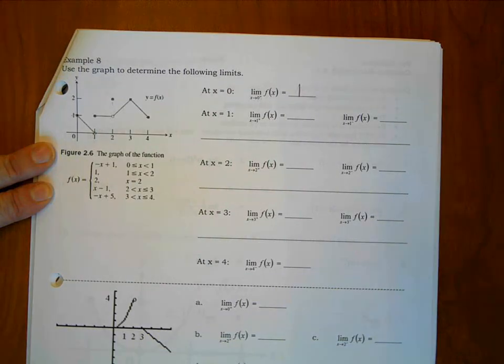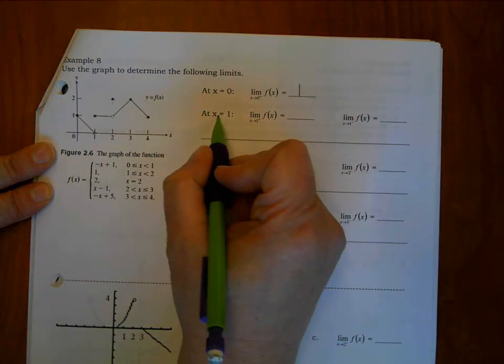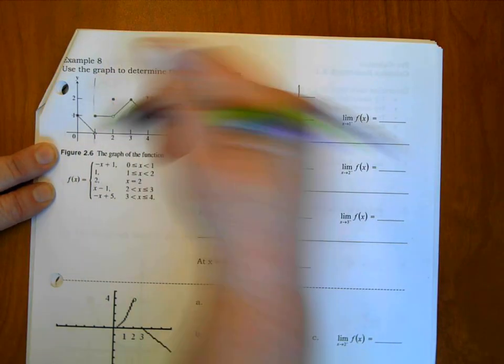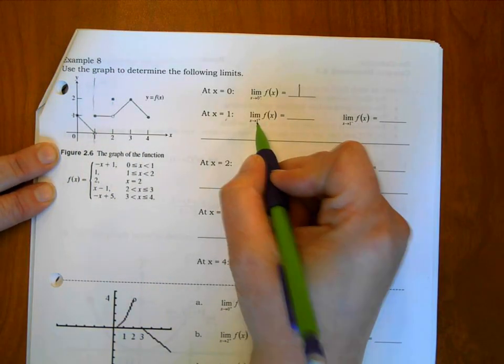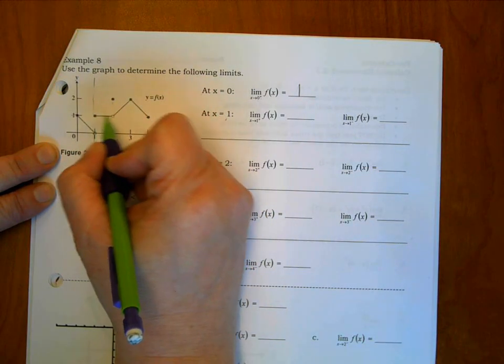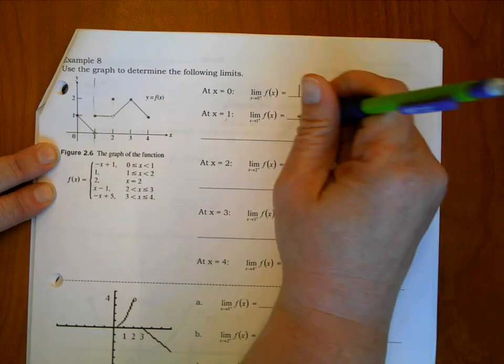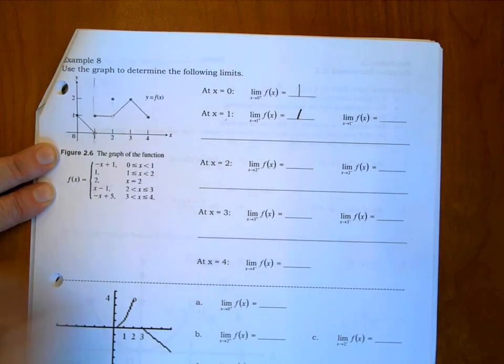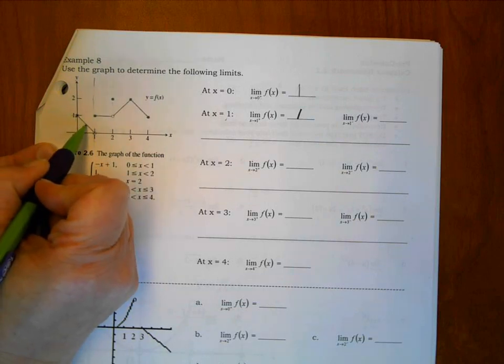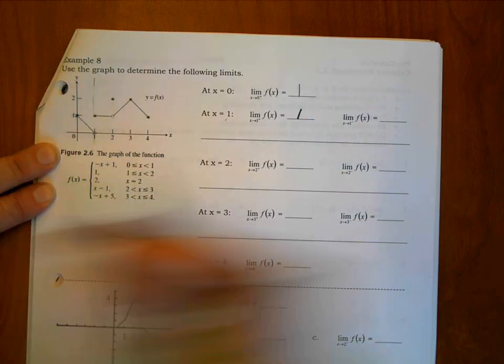All right, for the next one, I'm looking at x equals 1. So here's x equals 1 right here. As I approach 1 from the right, if I start to the right and get closer to 1, my y values are getting closer to 1. As I approach from the left, on the left side of the graph, and I'm getting closer to 1, my y values are getting smaller and smaller, getting closer to 0.